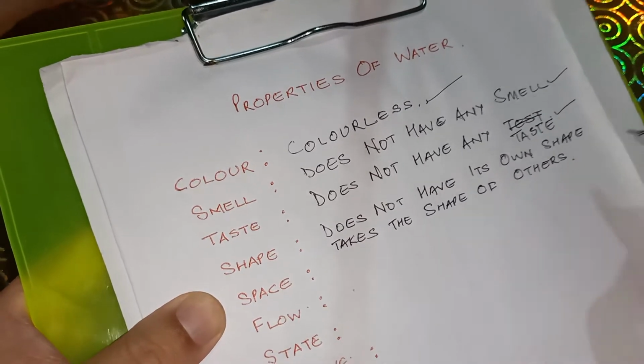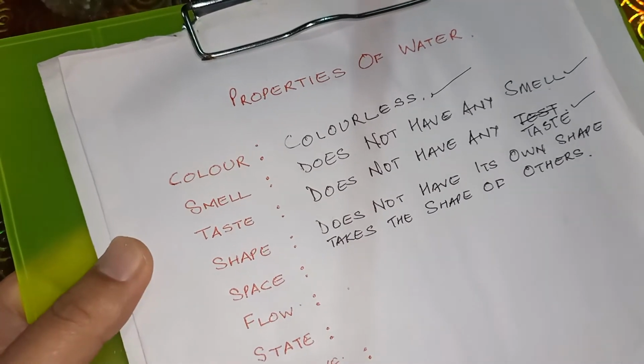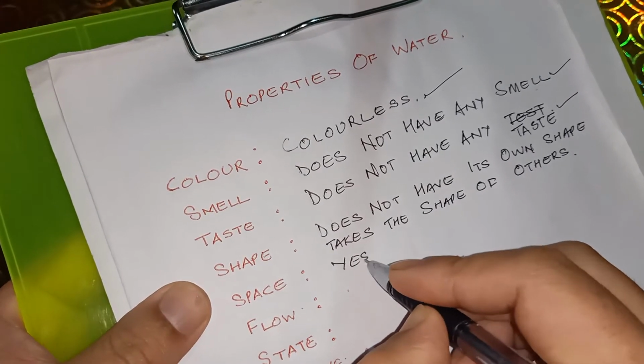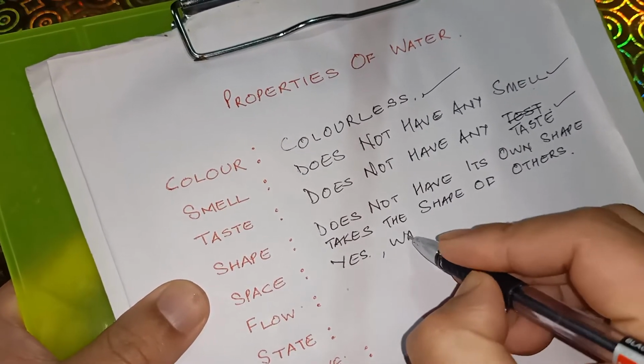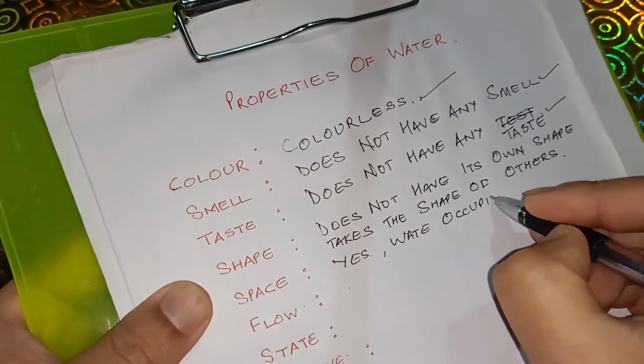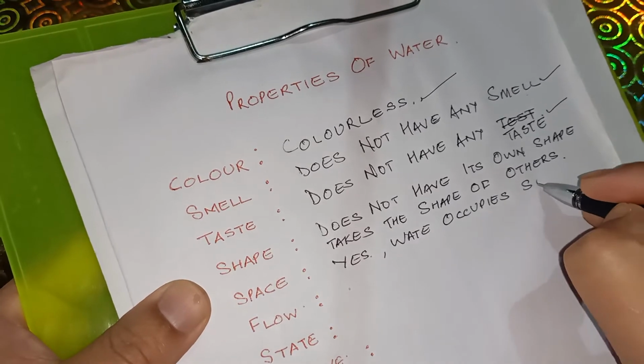Is that clear, boys? What about space? Does water occupy any space? Yes, water occupies space.